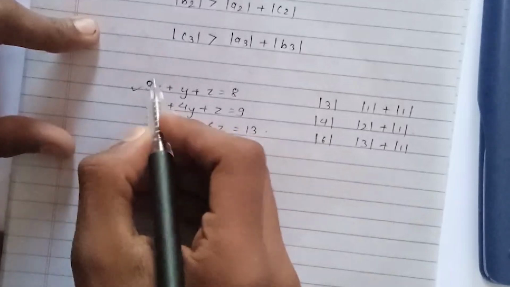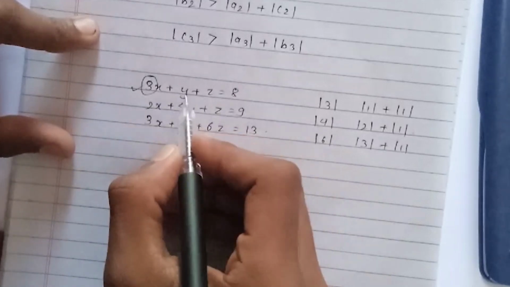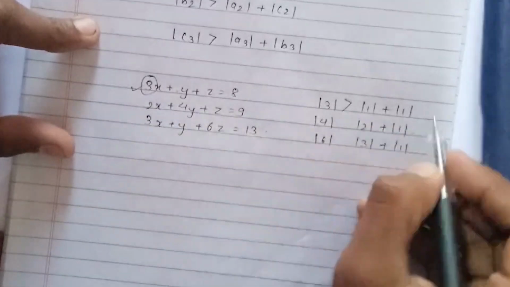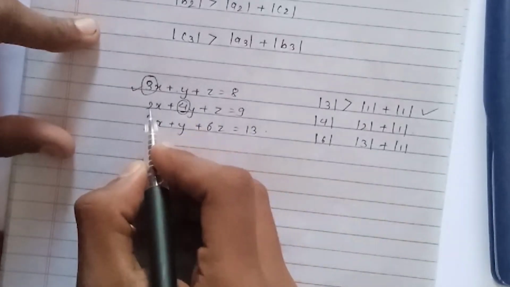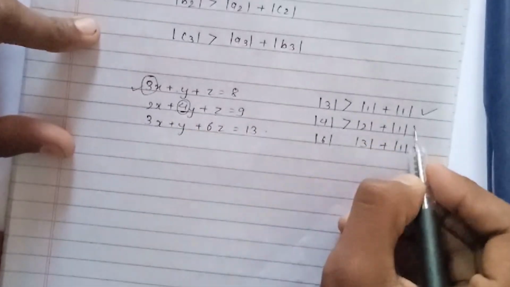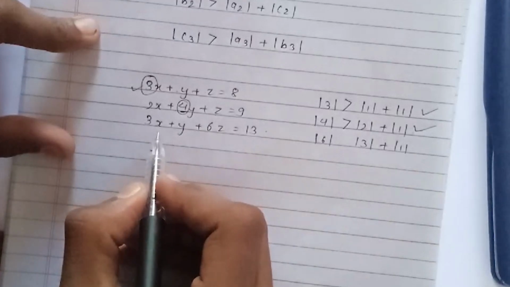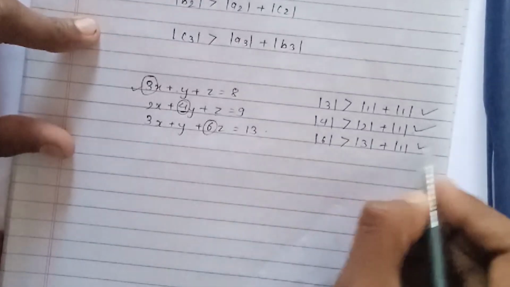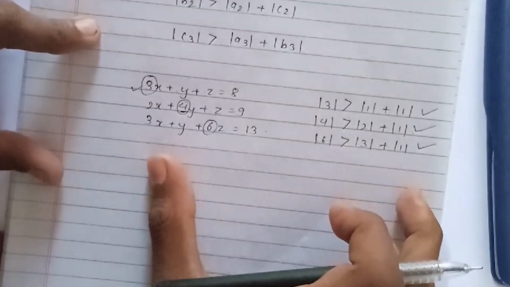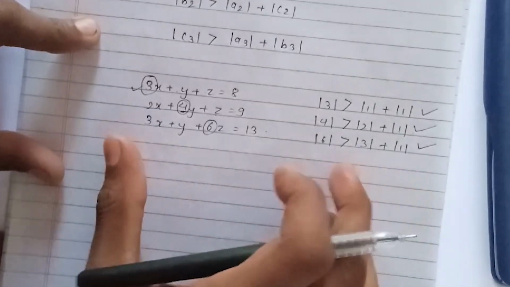So in the first case, 3 is greater than 1 plus 1, so it is diagonally dominant. In the second case, 4 is greater than 2 plus 1, 3, it is also diagonally dominant. And in the third case, 6 is greater than 3 plus 1, 4. Yes, all these equations are diagonally dominant, so we can proceed in the same way.